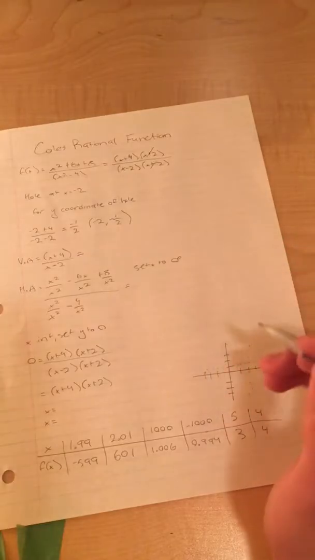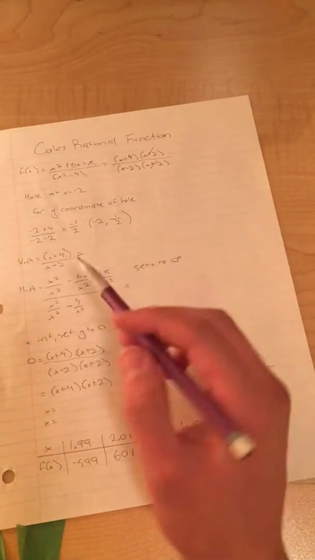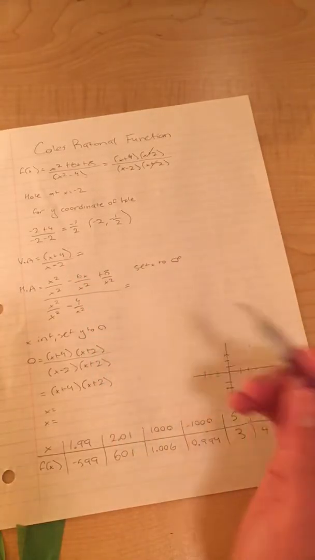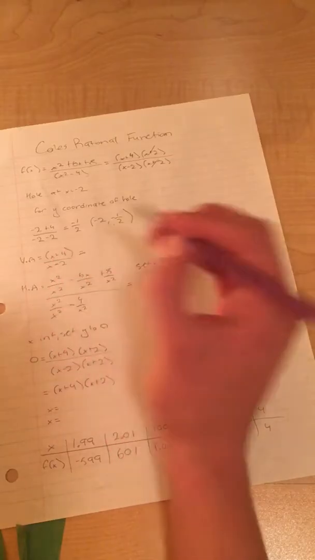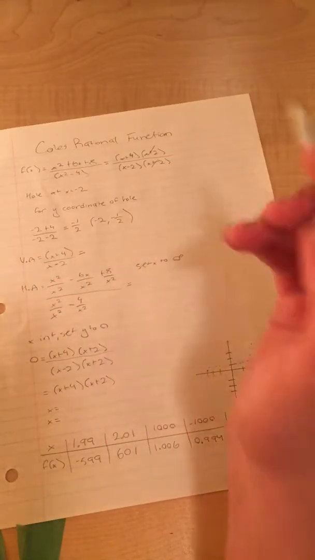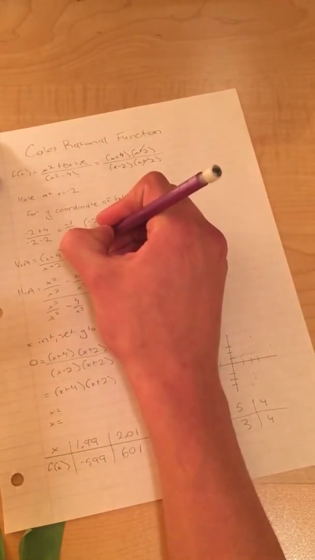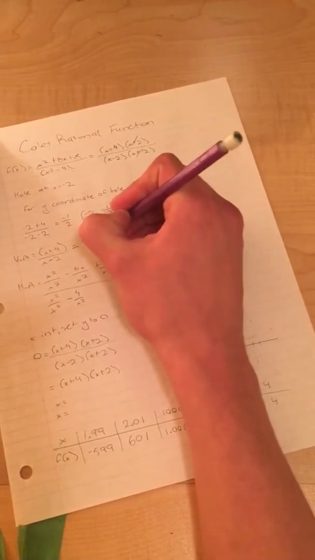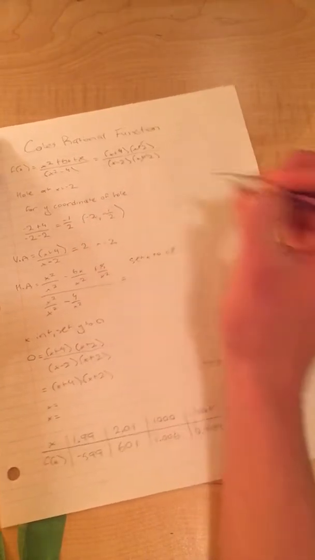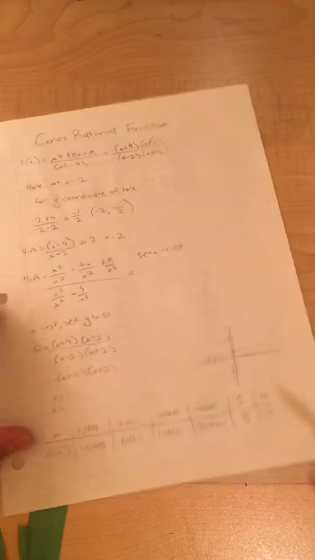Next we want to find the vertical asymptote. The vertical asymptote is whatever value we can put in the denominator that makes the denominator equal 0. So that's going to be 2. So our vertical asymptote is going to be at x equals 2. Then next we want to find the horizontal asymptote.